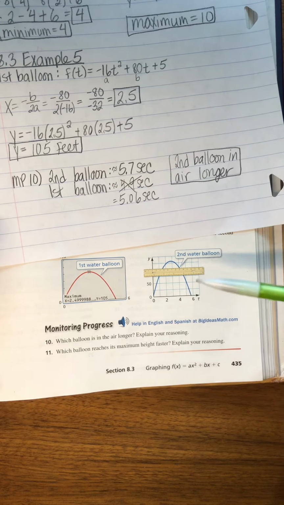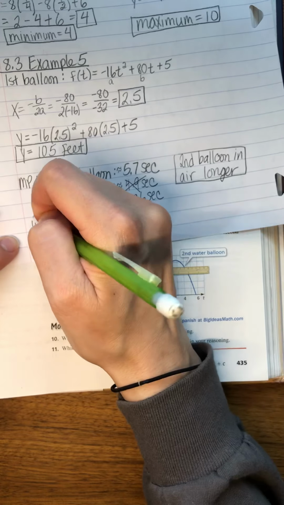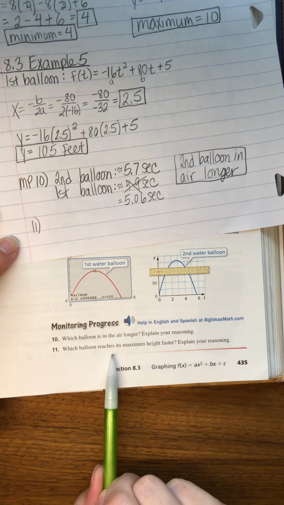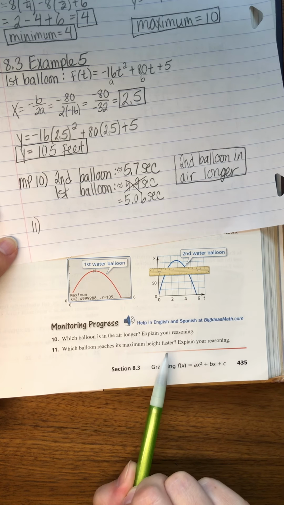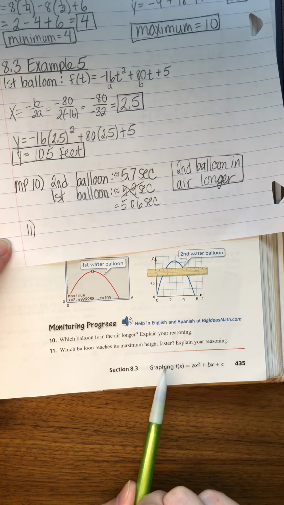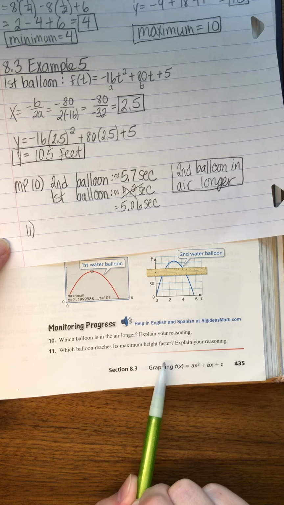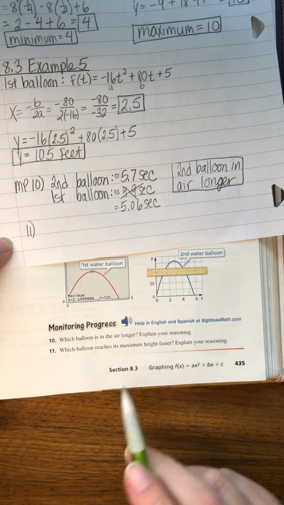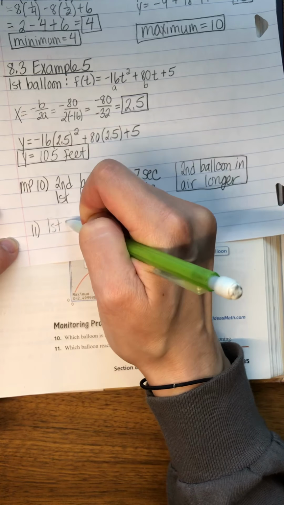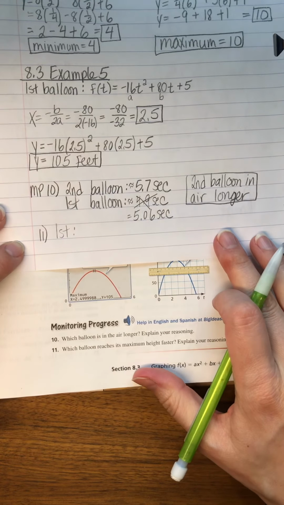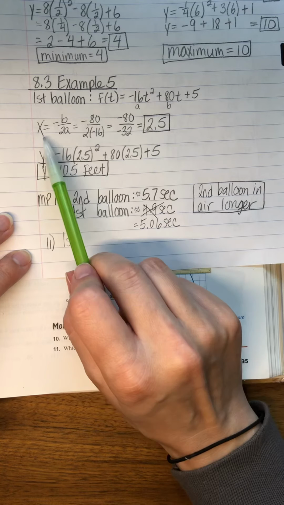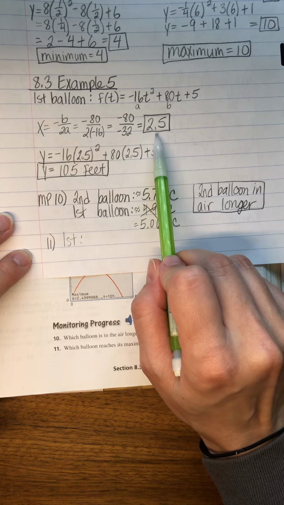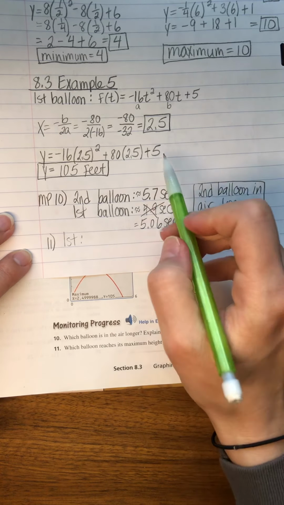Okay, let's answer monitoring progress number 11. It says, which balloon reaches its maximum height faster? So now it's talking about the x, the time it takes for the balloon to reach the maximum height. For the first balloon, I already found how long it takes, because I found the x of the vertex in the first part of the example up here.